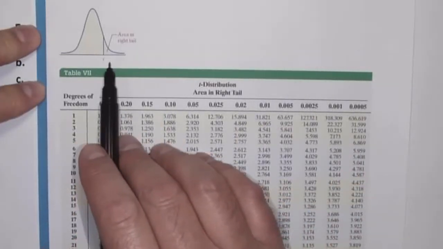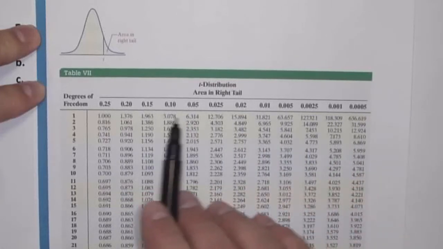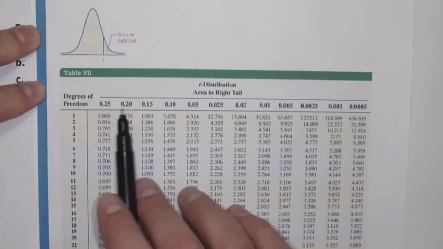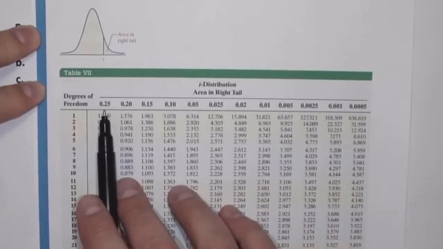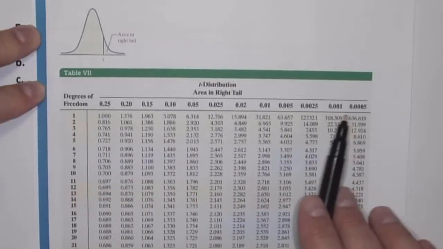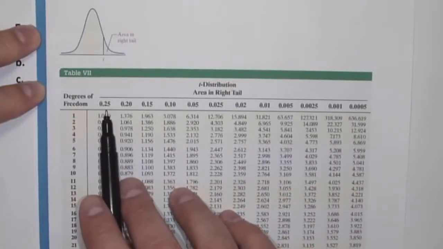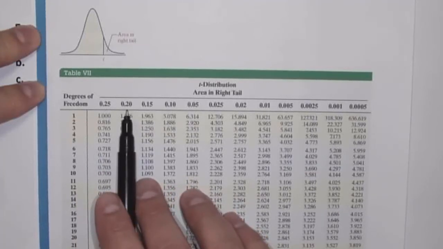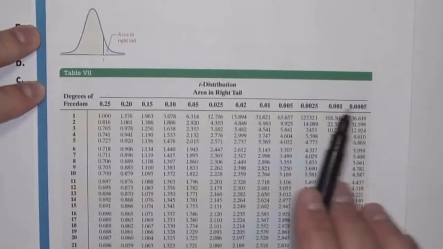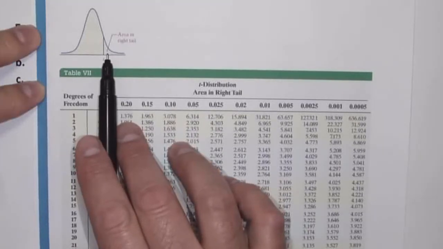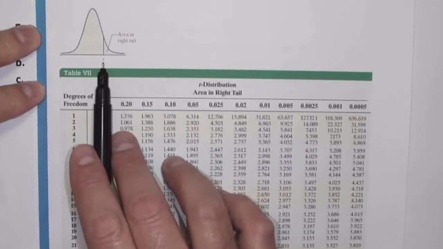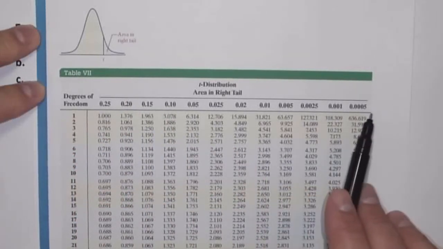First of all, the values along the top row of this table are areas in the right tail of t-distributions. So we have a fairly limited table. This is representing an area of 0.25 in the right tail, 0.20 in the right tail, 0.15 in the right tail, and so on. If you look up here at the graph, this area right here is that area in the right tail. And so we're going to be looking up the t-value that has that area in the right tail.